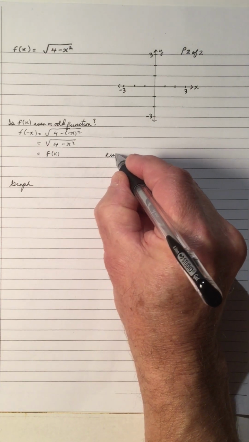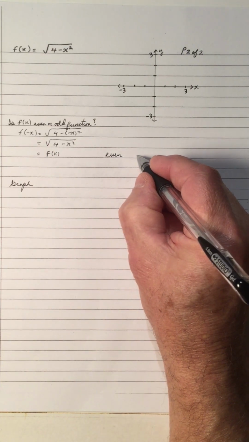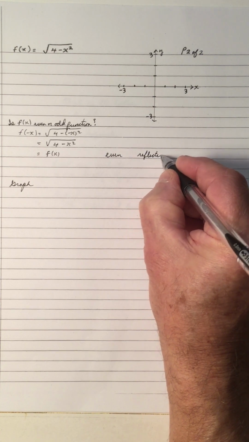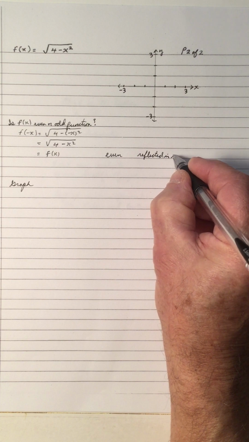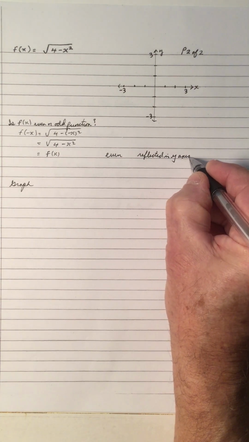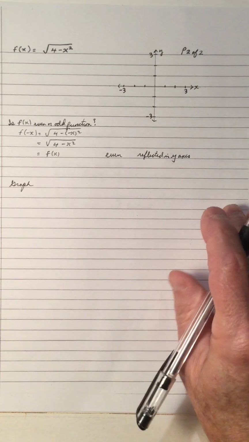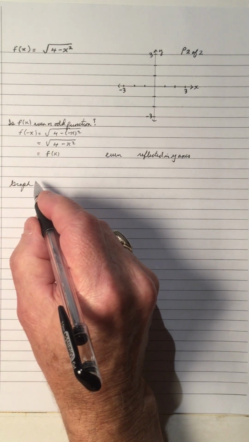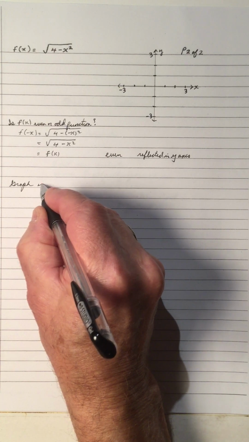That means we have an even function, and an even function is reflected in the y-axis. I'll show you that after we draw the graph. Now, let's look at the graph of this function. Let's make the f of x a y.